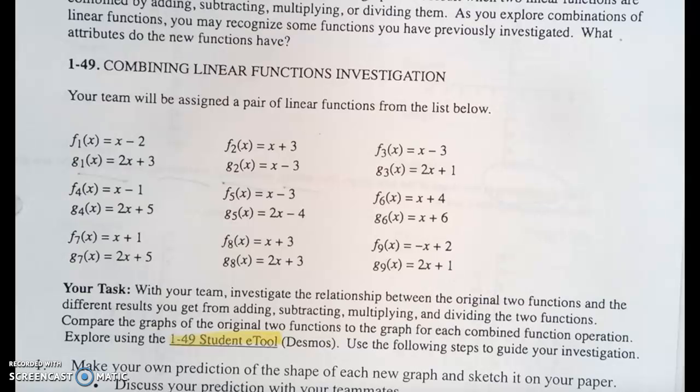Okay, your task with your team. You're going to investigate the relationship between the original two functions and the different results you get from adding, subtracting, multiplying, and dividing the two functions. Compare the graphs of the original two functions to the graph for each combined function operation. You can use the e-tool if you want, but you have to log into the textbook first. It might be easier just to go straight to the Desmos graphing calculator, or if somebody has a handheld graphing calculator, you can use that as well.